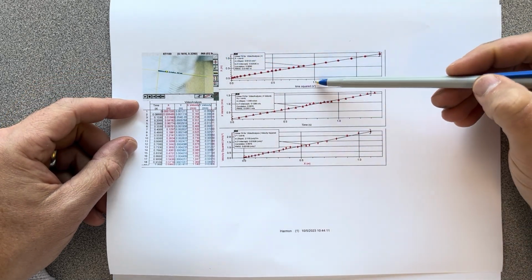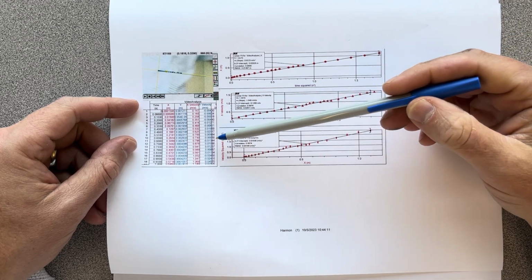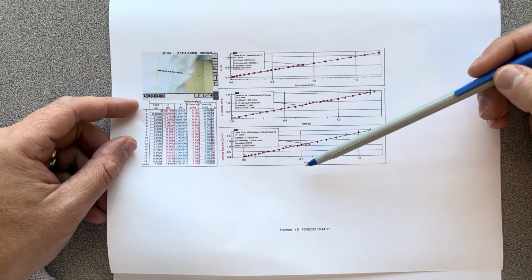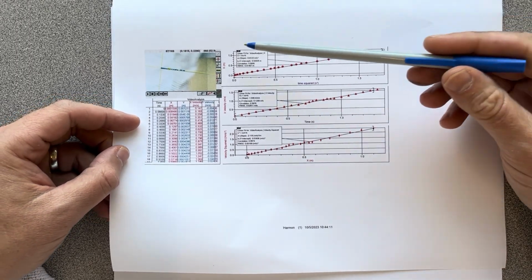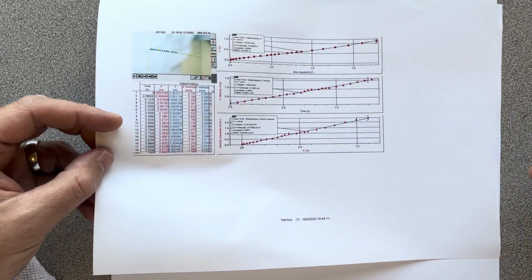We've got three relationships we were trying to figure out: position in time, velocity in time, and velocity in position. So that was our purpose of this lab, to do those three equations. So I'm going to do them simultaneously across the paper here, write it up, I'll scan it and get it to you.